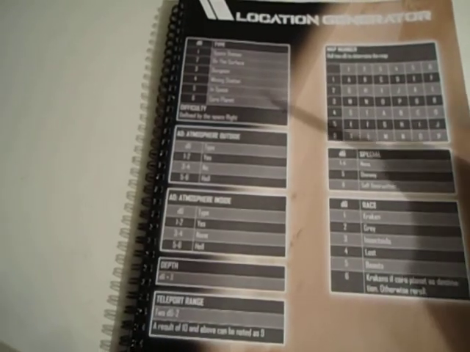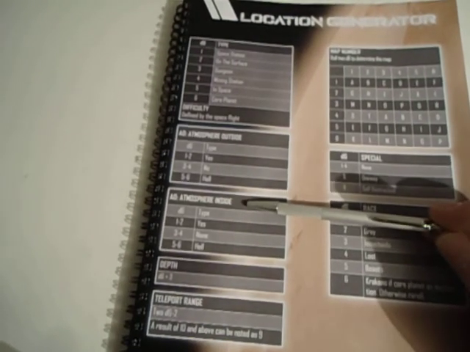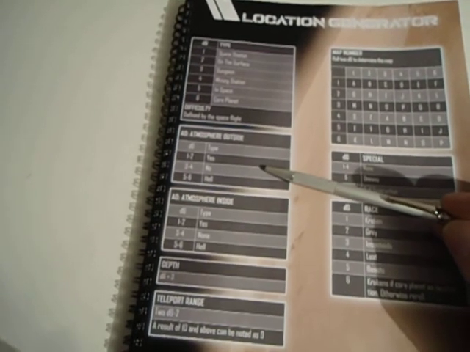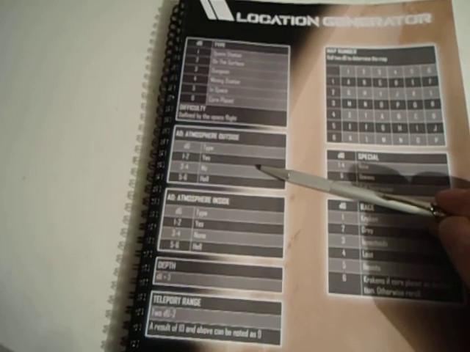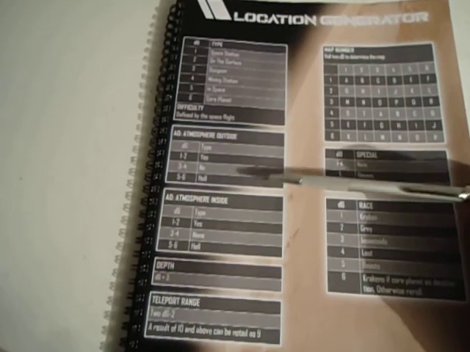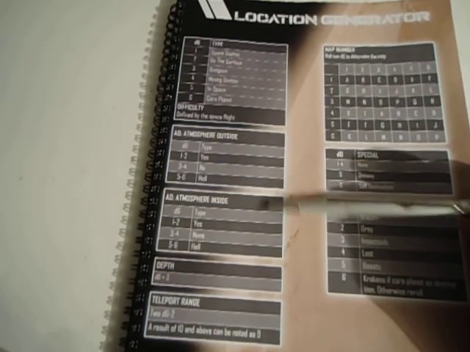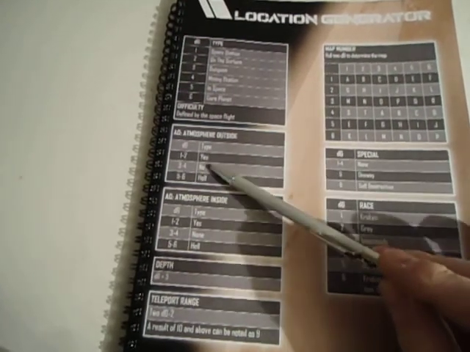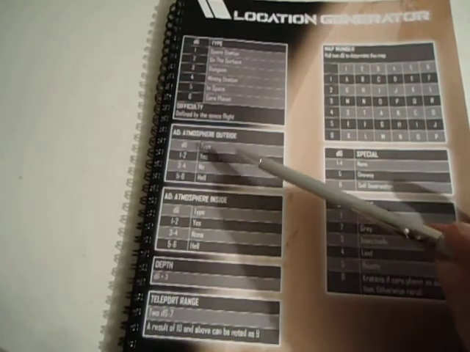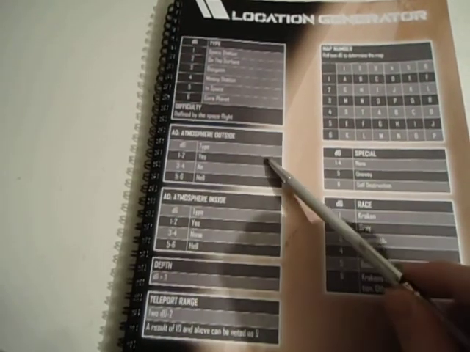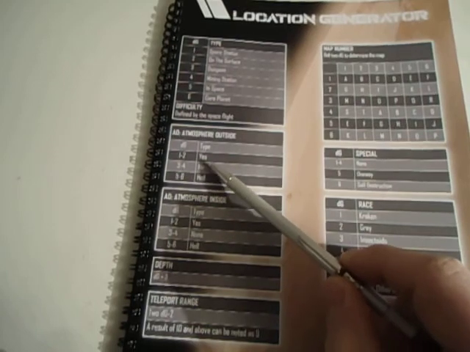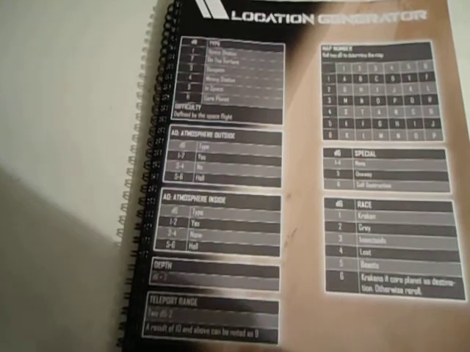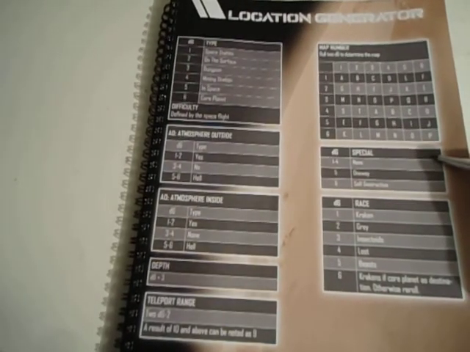So, the atmosphere outside and the atmosphere inside are independent variables. The designer found it too complicated to make them dependent, so anything outside can happen and anything inside can happen. Yes, no, and hell. I proposed to make them breathable, vacuum, and hell. Let's see in the final version what happens there.